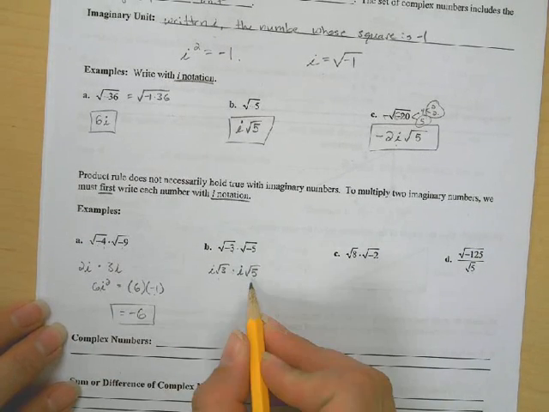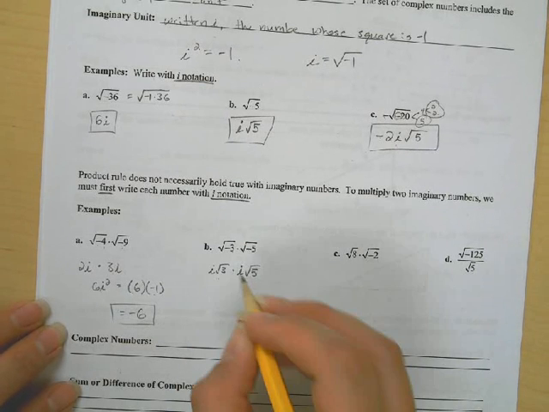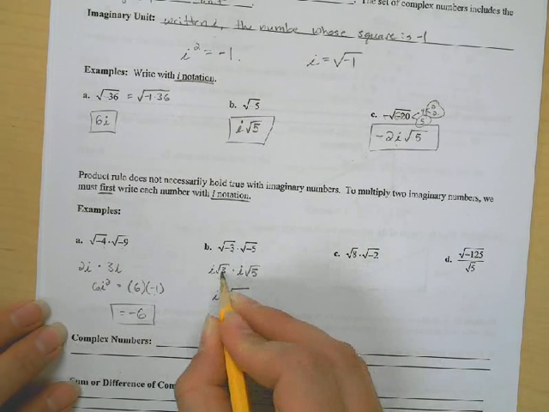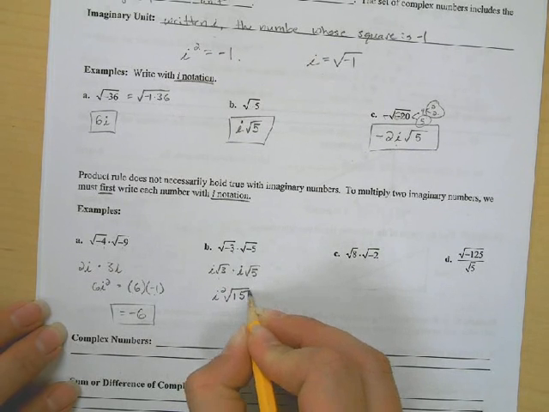And then multiply these two things together. i times i is i squared. Outsides together and insides together. 3 times 5 makes 15. So i squared times 15.